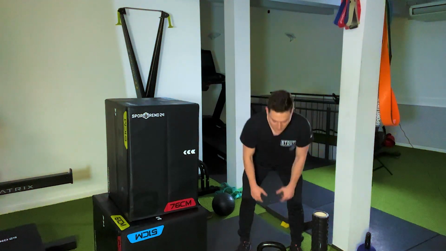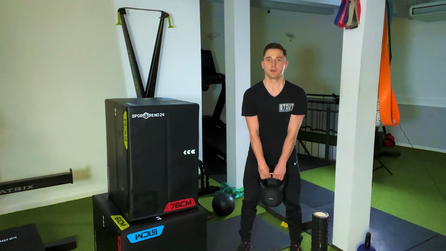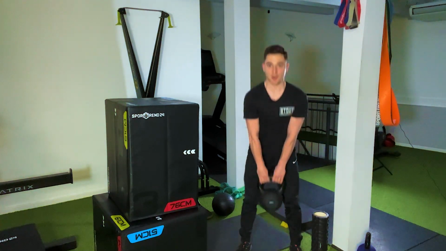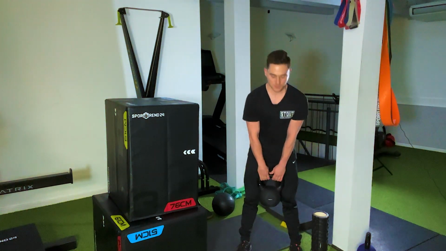From here, we're going to reach back with the hips, reach down, grab that kettlebell, squeeze glutes, stand up, initiate a hip hinge, put that weight back between the legs. And this is going to be my heavy bilateral strength exercise for this session.